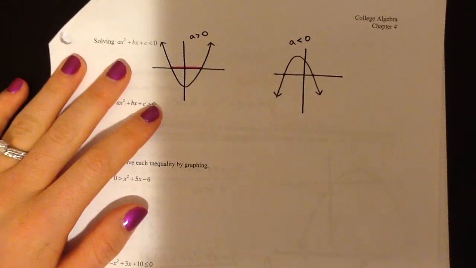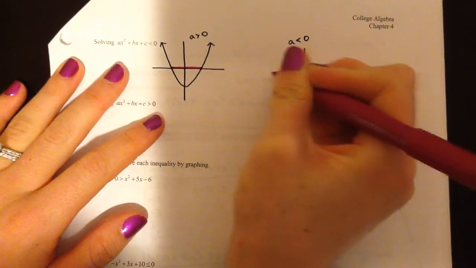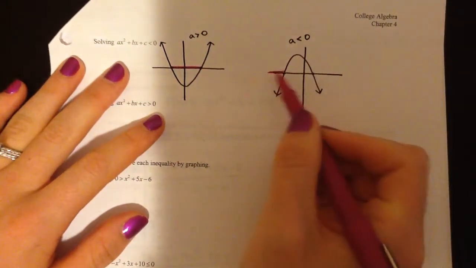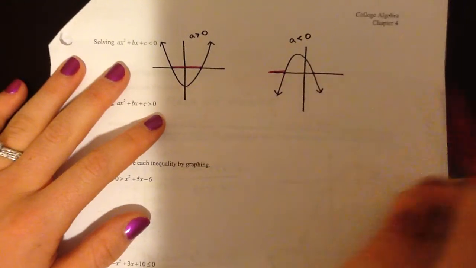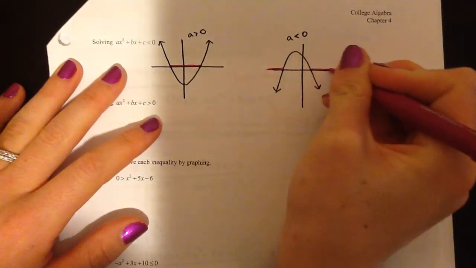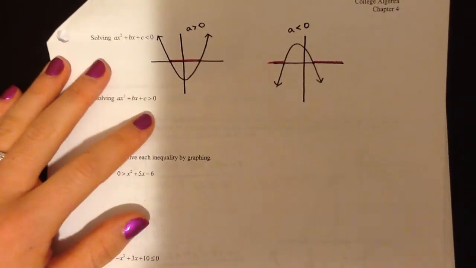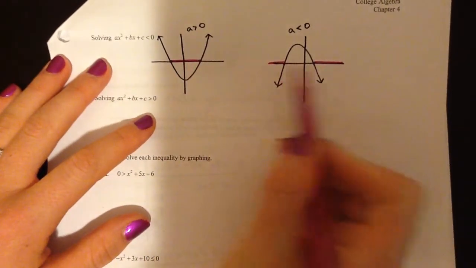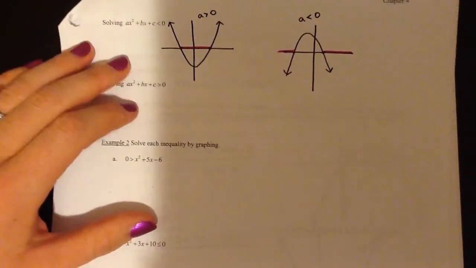If I want to be below the x-axis here, that means I'm plugging in anything over here. If I plug in something over here, I end up below the x-axis. If I plug in something in the middle, I end up above, so that doesn't count. If I plug in something over here, I end up below the x-axis. So I've got this one inequality for this one. I would have two inequalities for this one. It'll get a little easier once I give you actual examples.